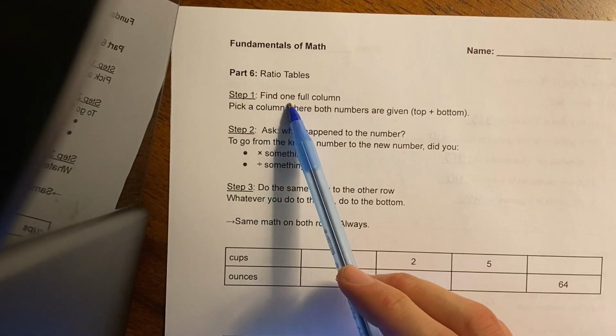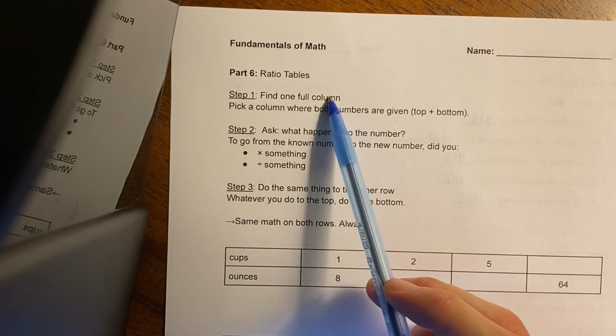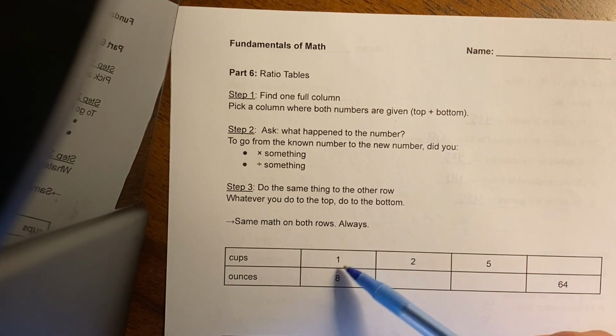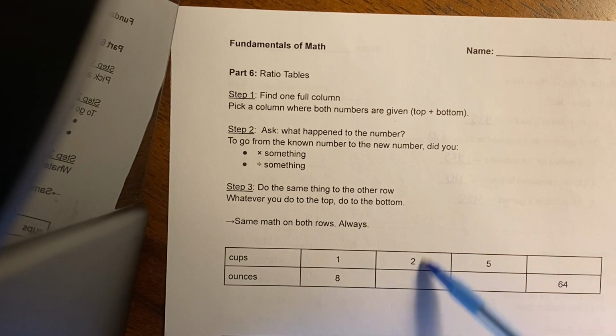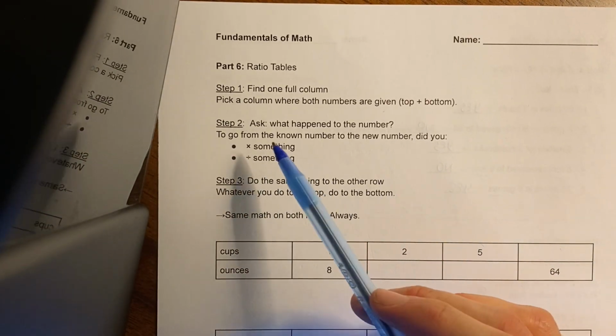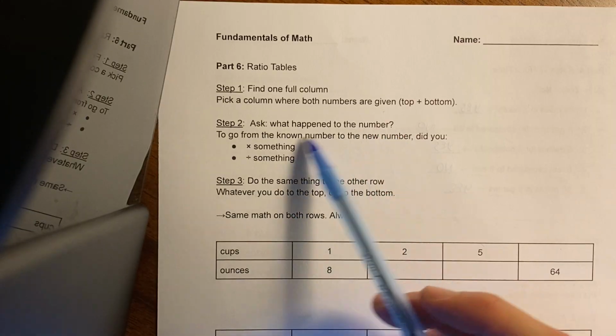Jumping right in, step 1, we want to find one full column. Pick a column where both numbers are given, both the top and the bottom. Yay, 1 and 8 are both given. These do not have both numbers, but we're going to find these numbers, and that's what we're going to learn how to do. Step 2, ask what happened to the number?